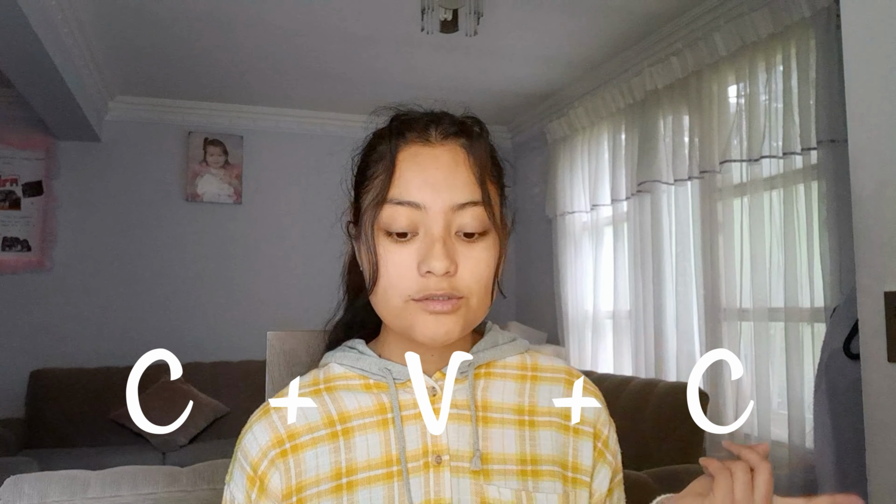Rule number two: if the verb is monosyllabic, consonant, vowel, and consonant, double the last consonant before the ing termination. For example, run, running, get, getting, cut, cutting. And beware of verbs that end in semi-consonants or semi-vowels, for example, fix, fixing, fly, flying, or study, studying.